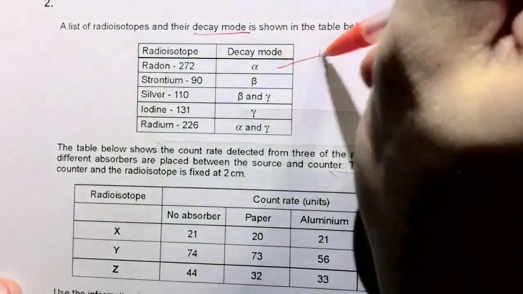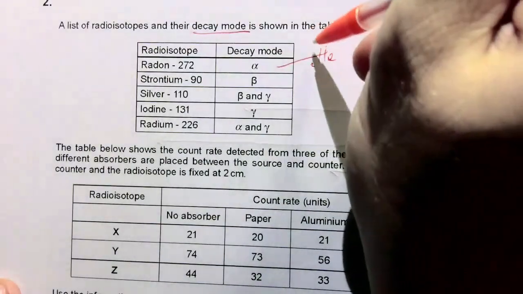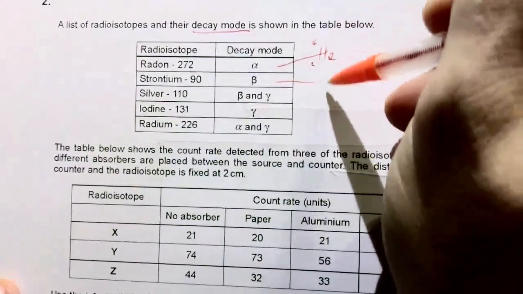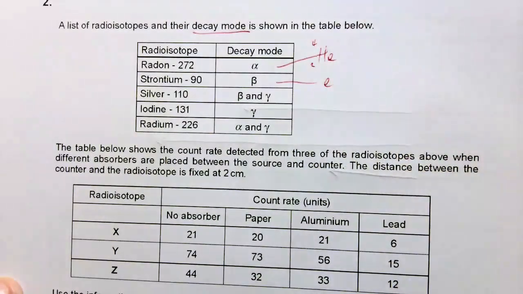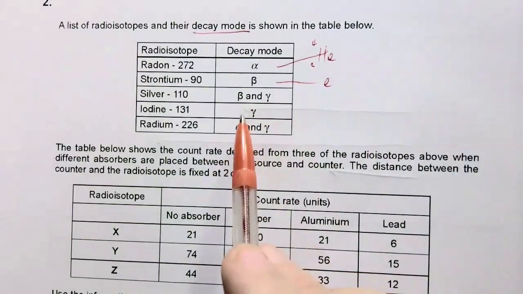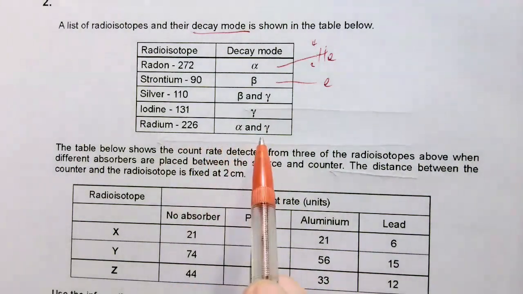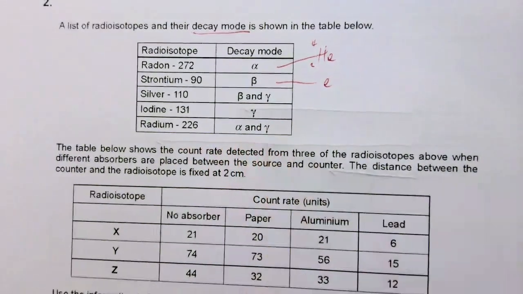So here, this is our alpha particle or our helium nucleus, okay? And then that stands for obviously our beta particle, which is a fast-moving electron. Now, here we've got beta and gamma, and then iodine 131 is just a gamma emitter, and then finally radium, which is alpha and gamma.